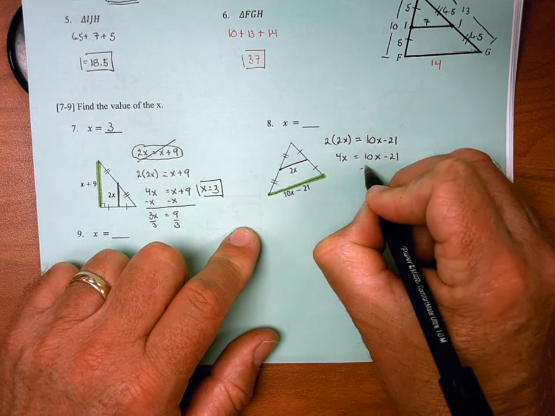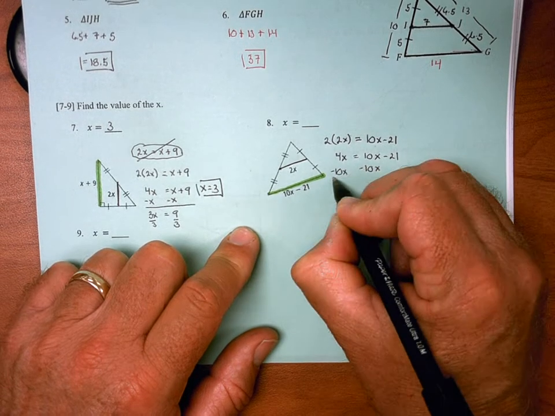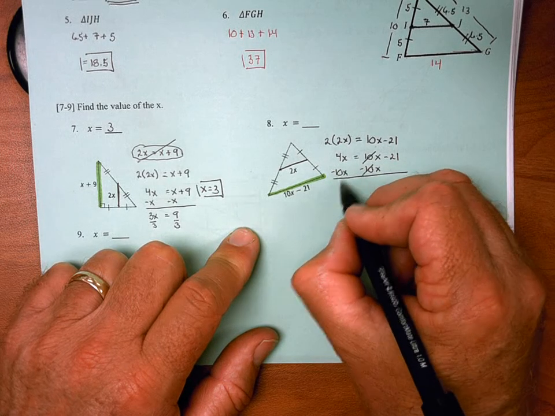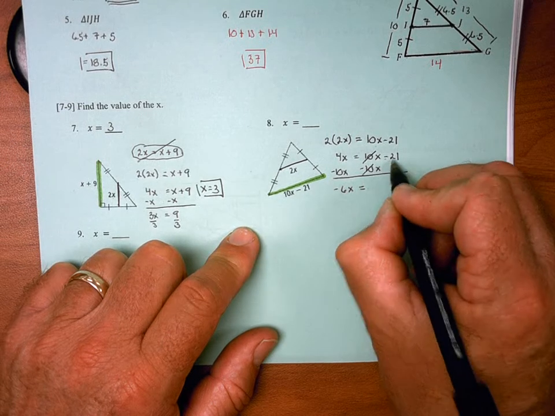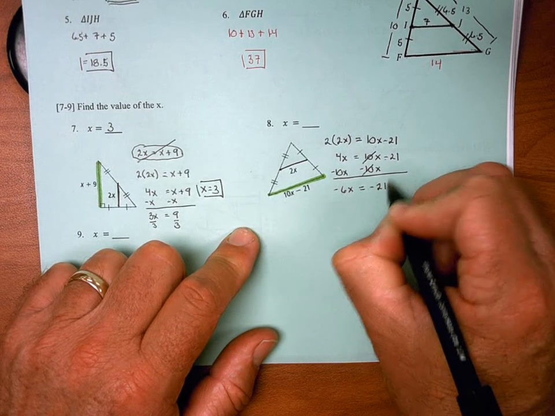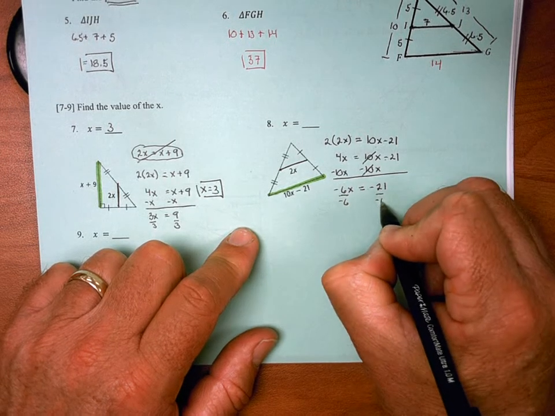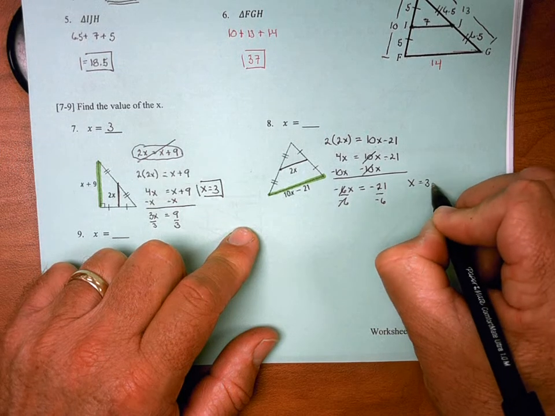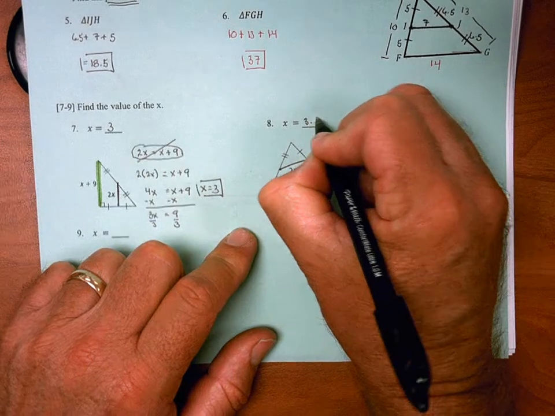Now I'm going to subtract 10x from both sides of the equation. That'll cancel out the 10x's over here, and I get 4x minus 10x, which is negative 6x. That's going to be equal to negative 21. Divide both sides by negative 6. That would cancel out the negative 6's, and x is equal to positive 3.5. So there's your answer for number 8. x is equal to 3.5.